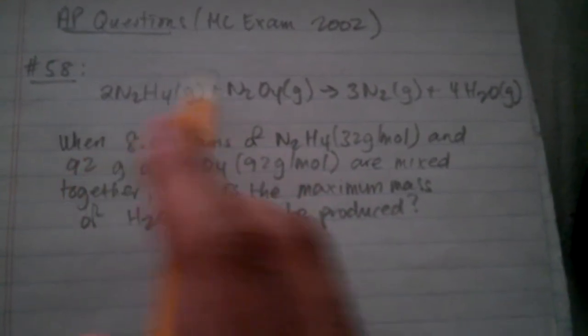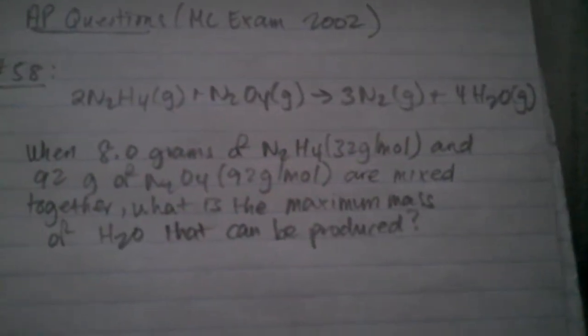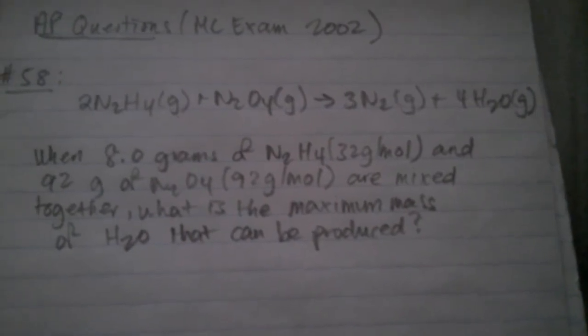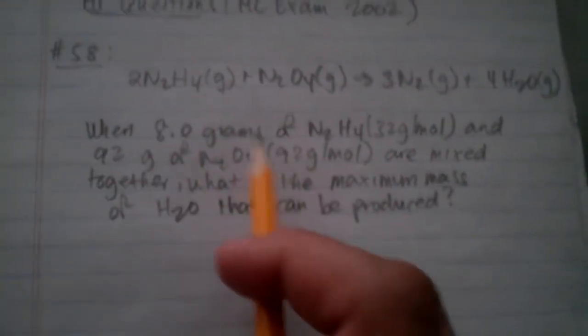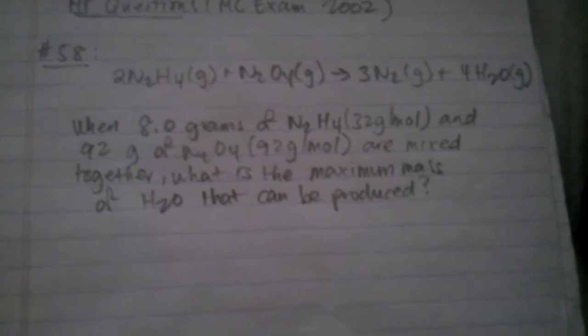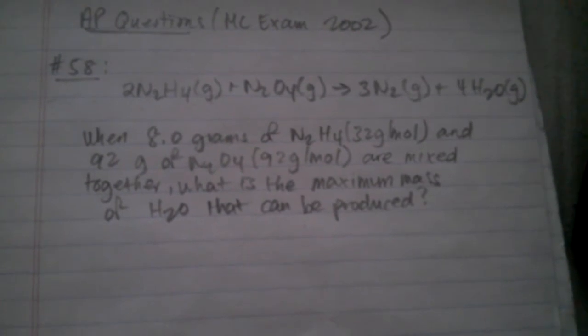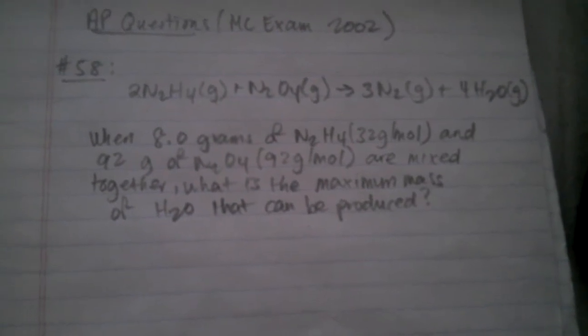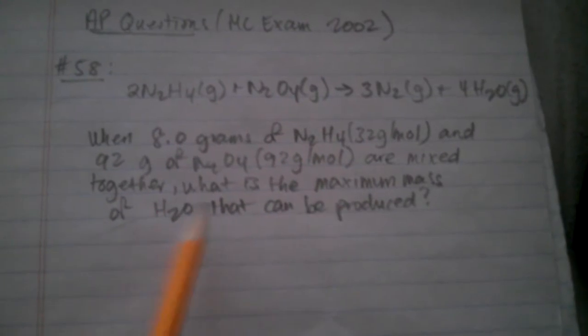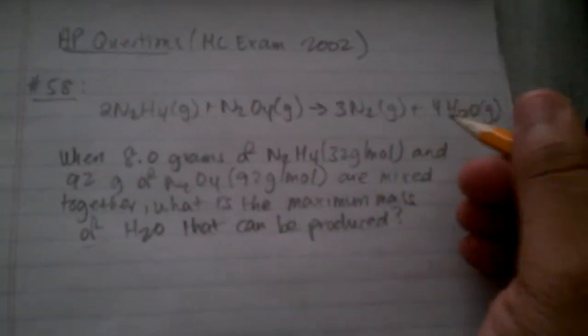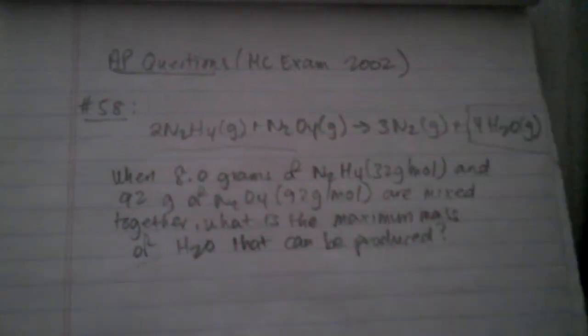It says we have a reaction with 2 moles of N2H4 gas, and we're adding it to N2O4 gas, and we're going to make 3 moles of nitrogen gas and 4 moles of water. So it says when 8 grams of N2H4, which has a formula mass of 32 grams per mole, and 92 grams of N2O4, which has a formula mass of 92 grams per mole, are mixed together, what is the maximum mass of water that can be produced?